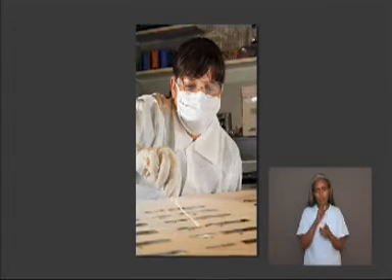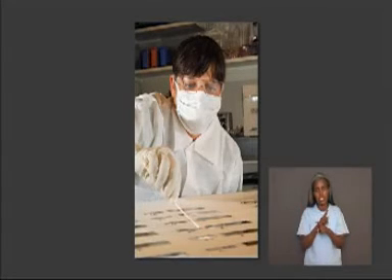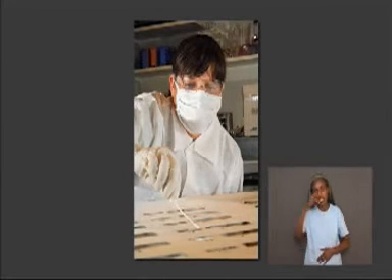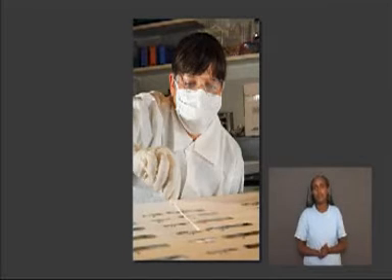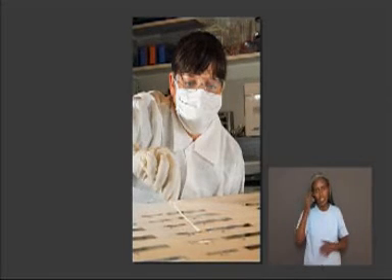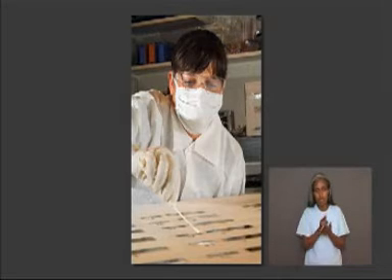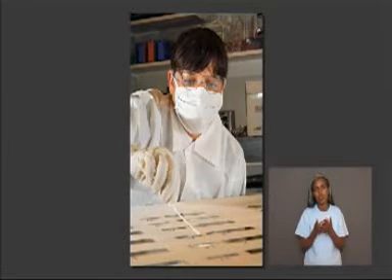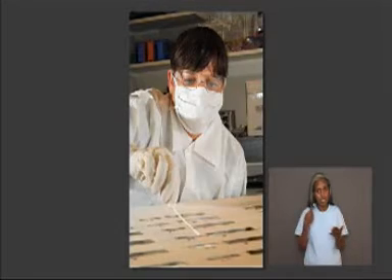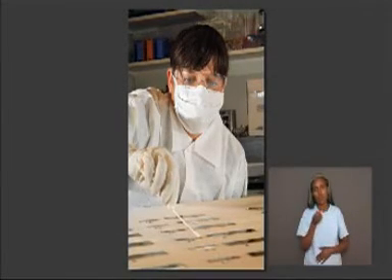Inaccurate data can lead to misleading conclusions and cause poor decisions to be made. In an ideal situation, data would be collected from an entire population. But this is often too costly or too impractical.